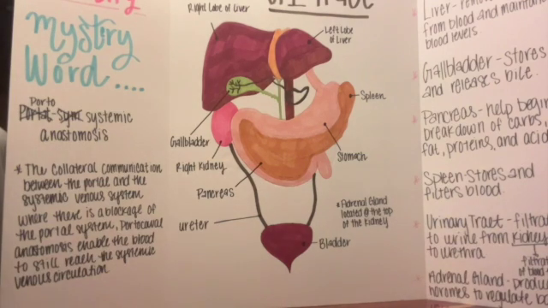If you take a look over here, I've got our mystery word. It's going to be portosystemic anastomosis. So the collateral communication between the portal and the systemic venous system. So this is when there's a block. A good example of how it would work is when there's a blockage in the portal system.